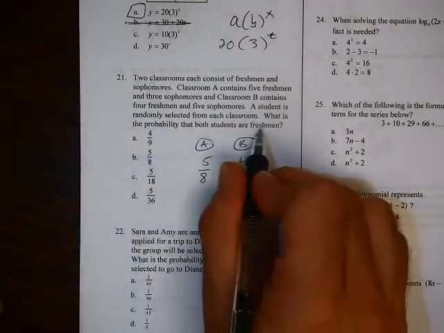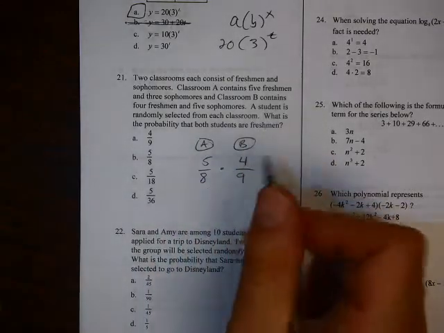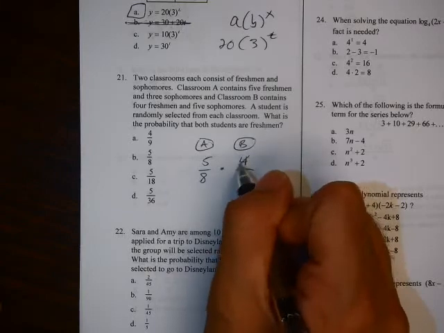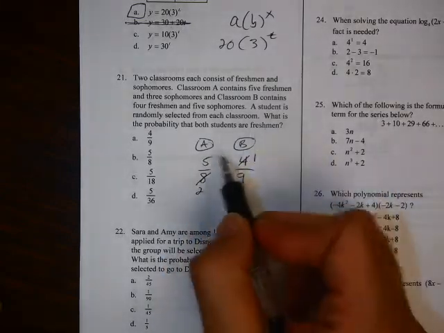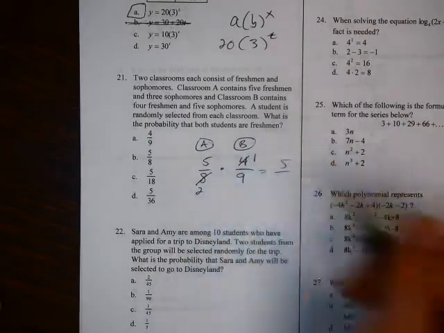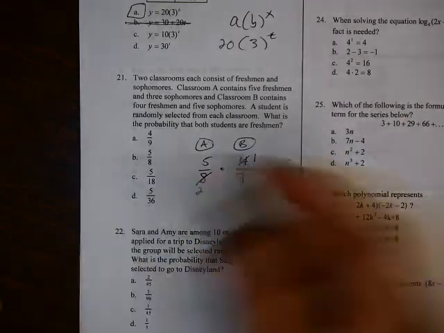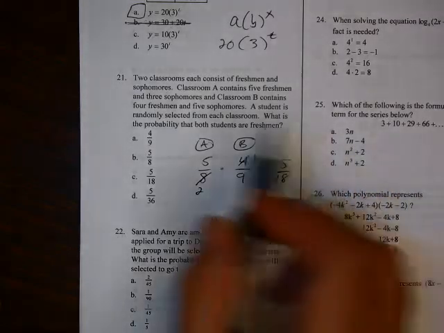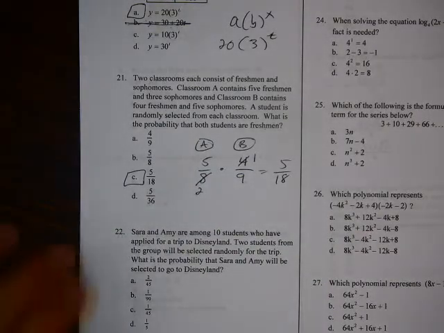To get both freshmen from these 2 rooms, we have to take these 2 probabilities and multiply them. So when we do multiplying, we can cancel. The 4 with the 8 cross cancels. That becomes 1 and 2. Nothing we can do with 5 and 9, so then it's just multiplication from there. 5 times 1 gives us a 5 on top. 2 times 9 gives us 18. We would want to see if we can reduce this at all. We can't. There's nothing that goes into both 5 and 18. Which means our answer for number 21 is going to be C, 5/18.